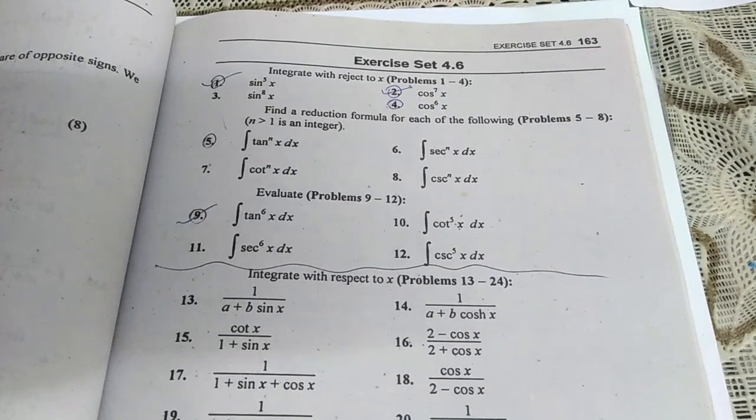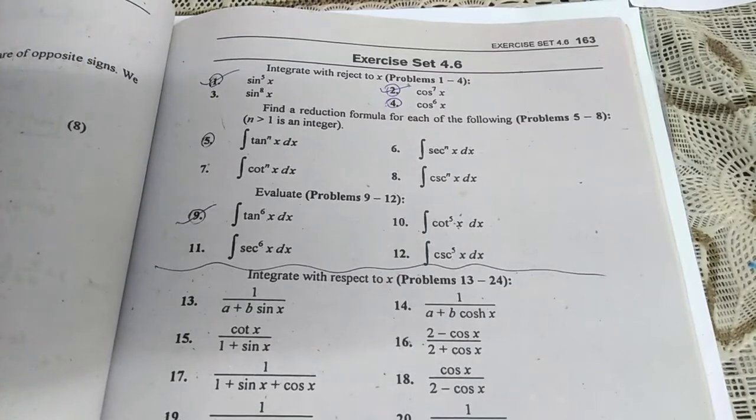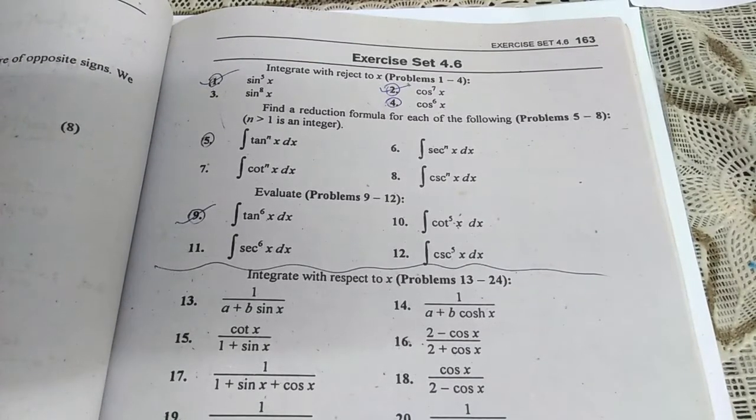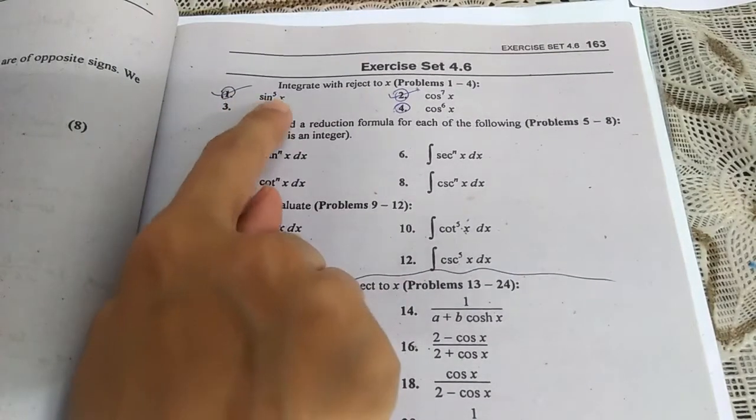Exercise 4.6 from the Calculus with Analytic Geometry written by S.M. Yusuf. Question number 1 till question number 4, integrate with respect to x. Starting from question number 1, sine 5x.